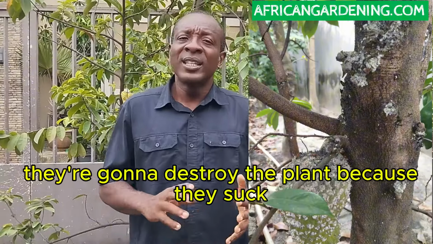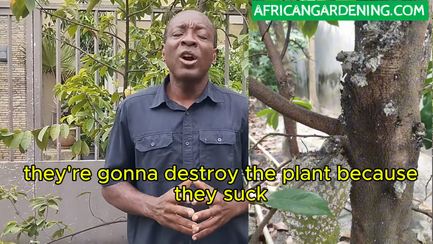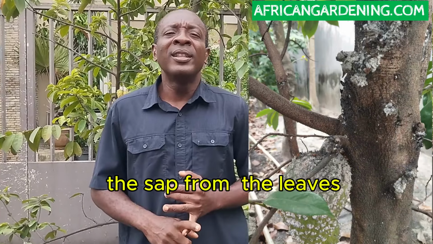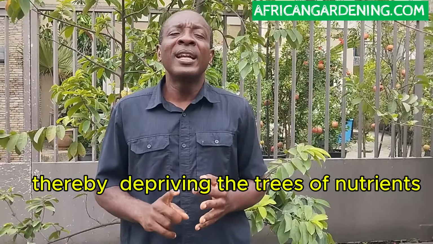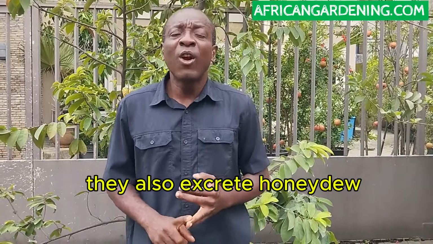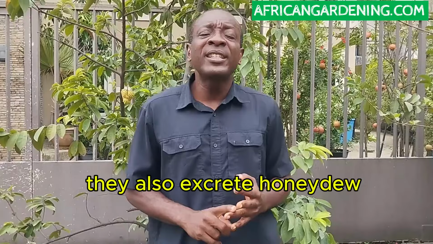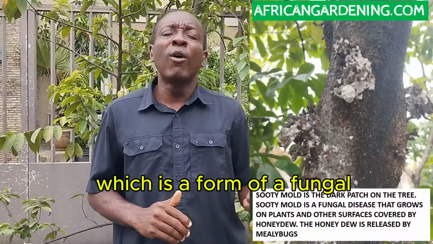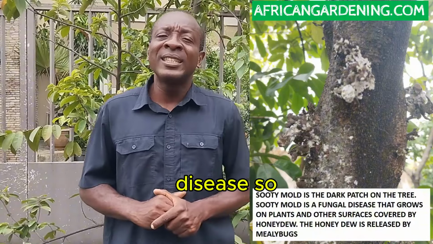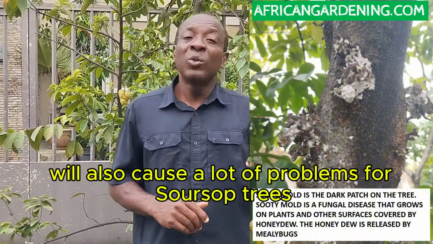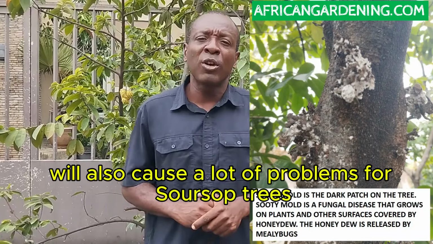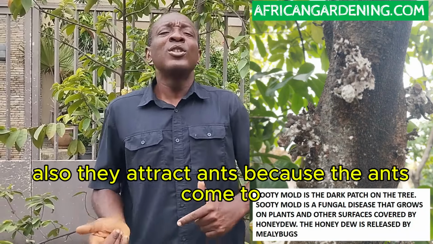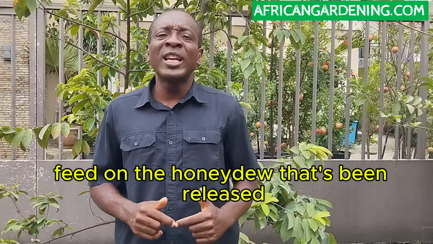So mealybugs are going to destroy the plant because they suck the sap from the leaves, thereby depriving the trees of nutrients. They also excrete honeydew, and the honeydew attracts sooty mold, which is a form of fungal disease. So sooty mold will also cause a lot of problems for soursop trees. Also, they attract ants because the ants come to feed on the honeydew that's been released.